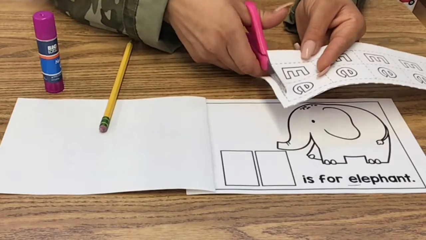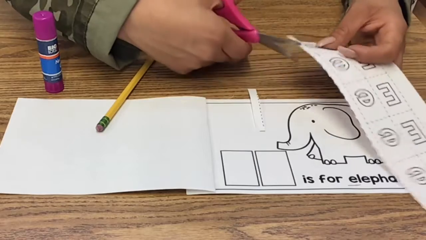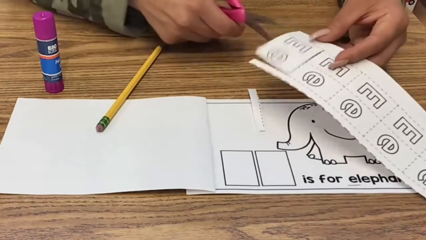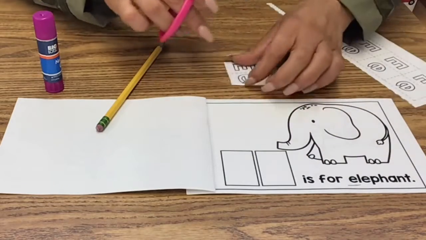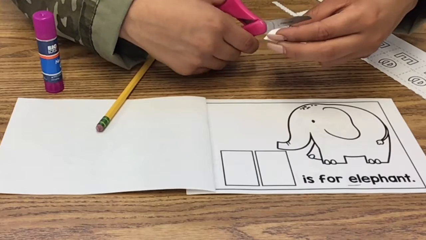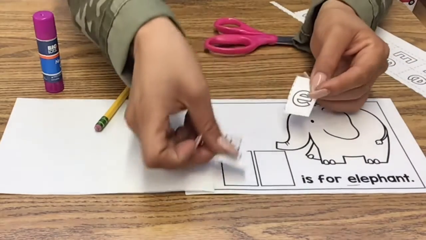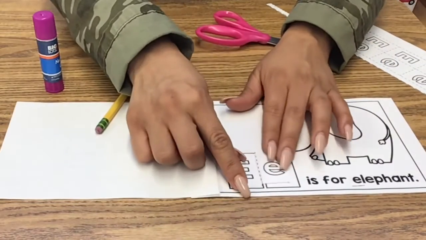Cut your letter E, uppercase and lowercase. Try and stay on the lines, on the tracing lines. Turn your paper as you need to. And now that I have cut my uppercase and lowercase E, I will be placing my uppercase in the first box and my lowercase in the second box.